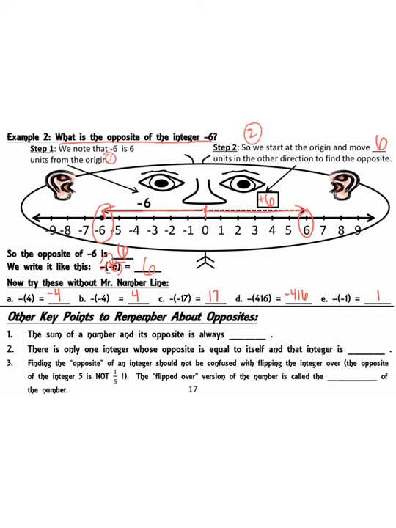And now we're going to review some key points to remember about opposites. So the sum, meaning if you were to add together the number and its opposite, it will always get you back to 0. So if you go from 6 and you add the integer, the opposite negative 6, that would get you right back to 0, and vice versa, no matter which way you go.